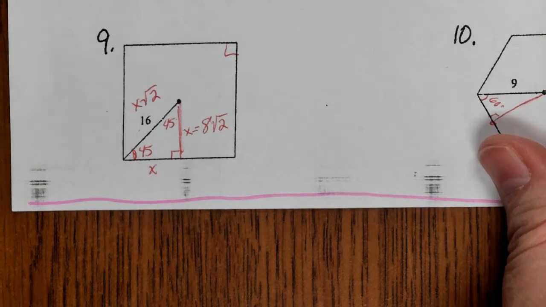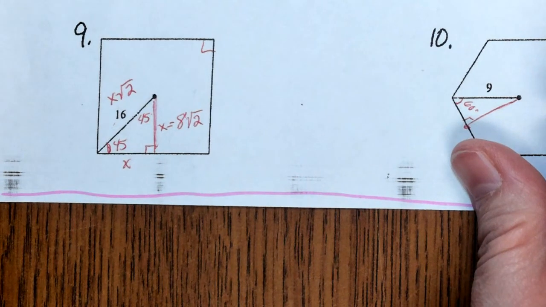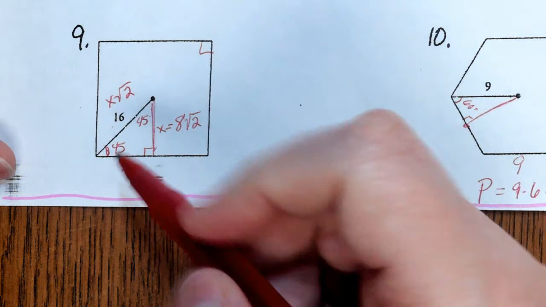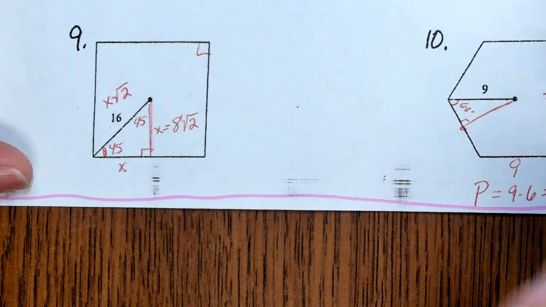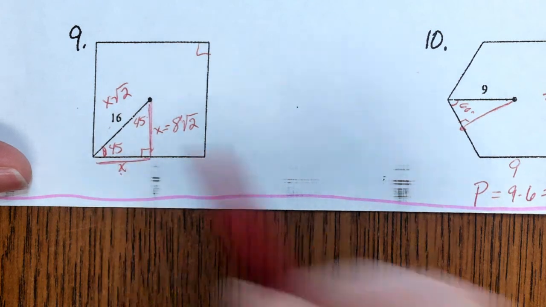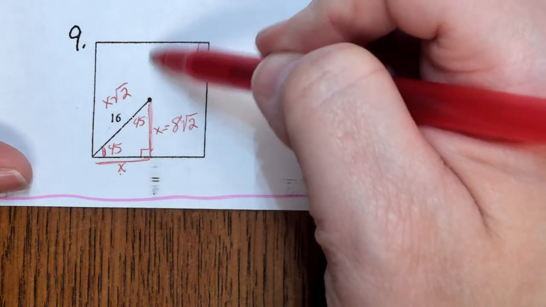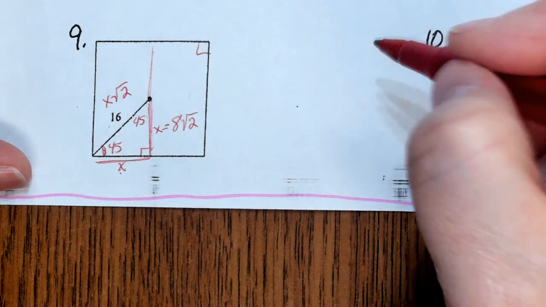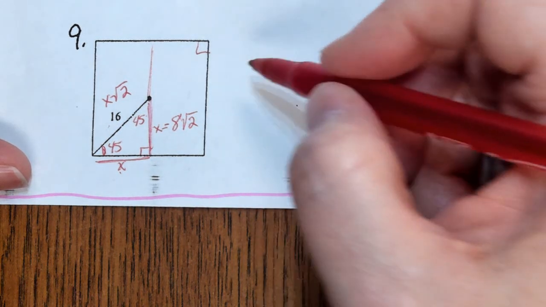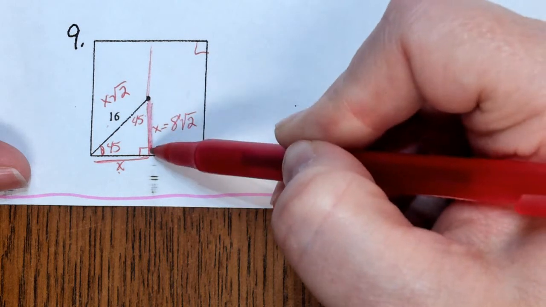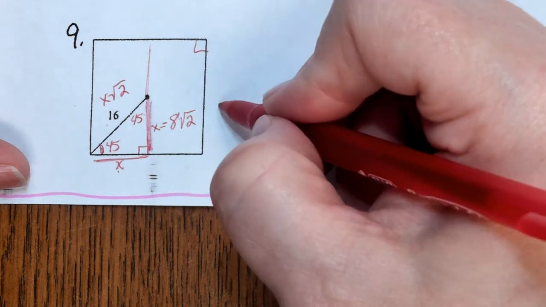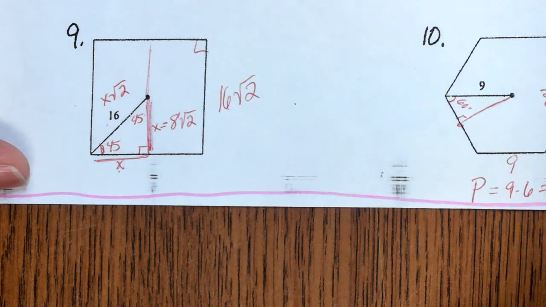Let me see if the light helps. Is that a little better? That's for both of them. So that's half of the side length, isn't it? Either because it's the same here, and that's half the side length, or it's the same here. So how long are the sides? Well, 8 square root of 2 is just this part. So how long is the whole thing? 16 square root of 2.